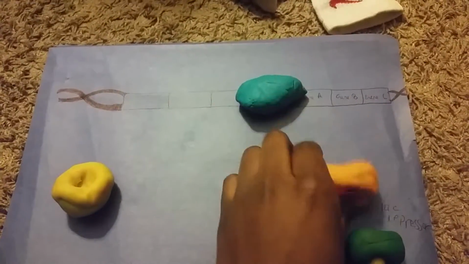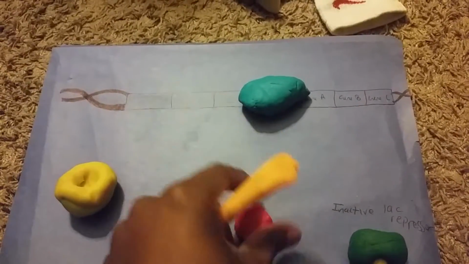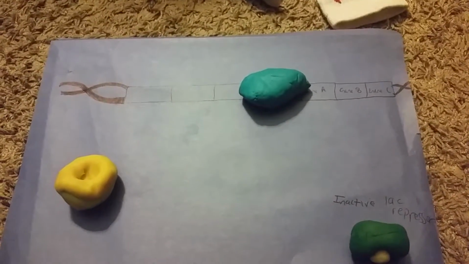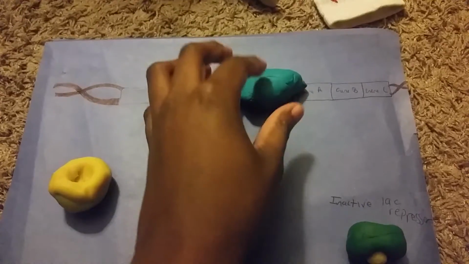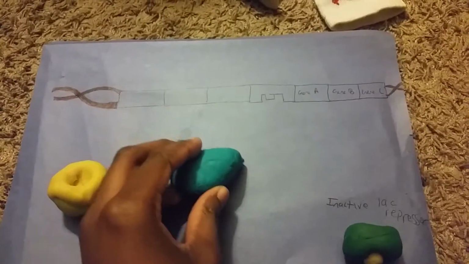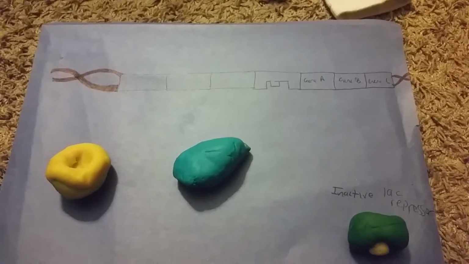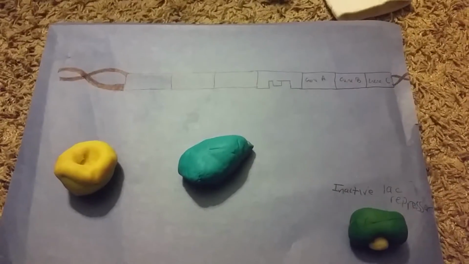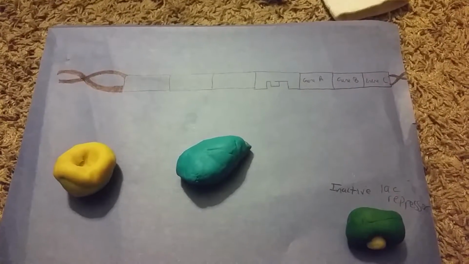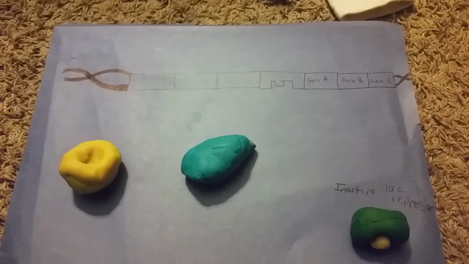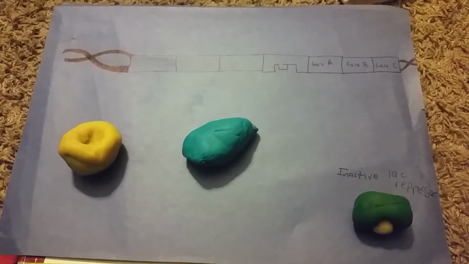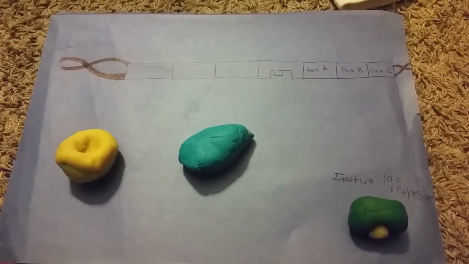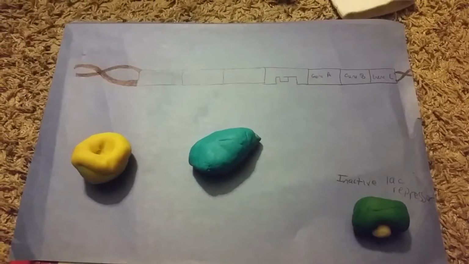So the RNA polymerase has a lower affinity for binding to the promoter, so the binding will have a lower rate. So this means that this E. coli will use glucose instead of the lactose, and it will have little to do with the lactose enzymes.